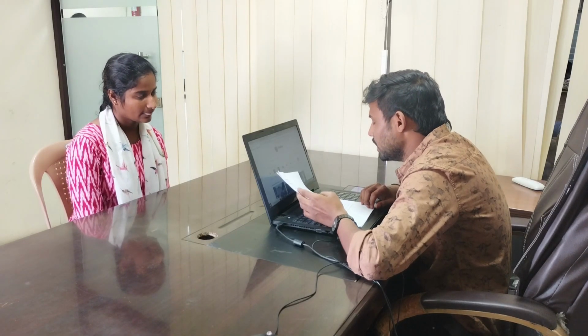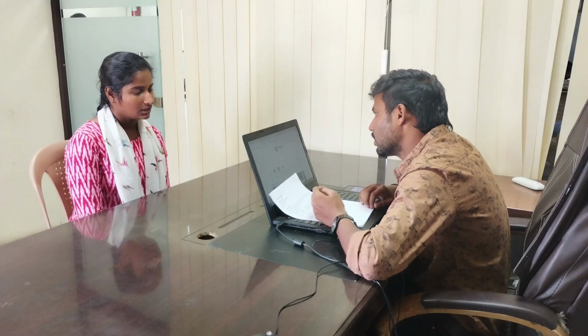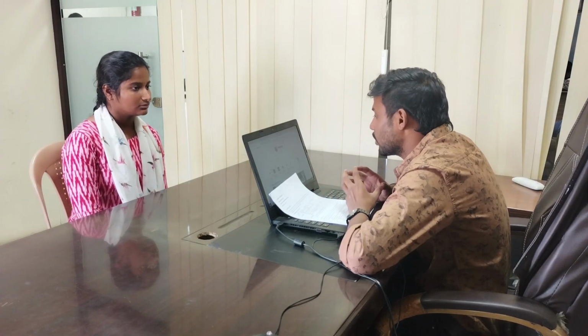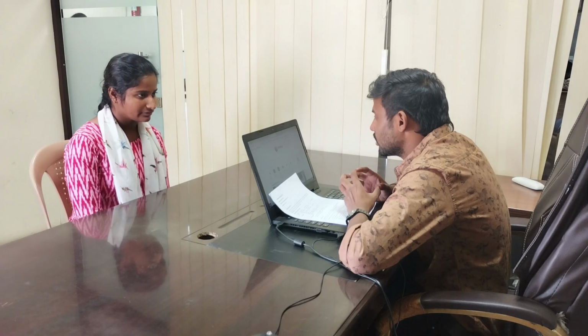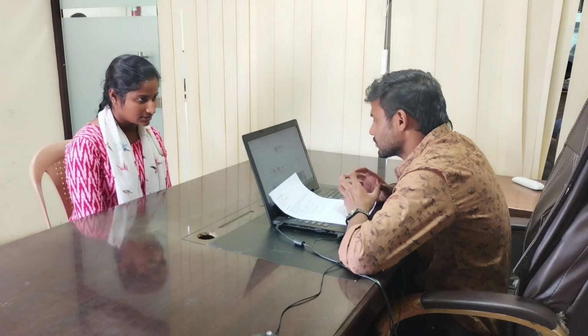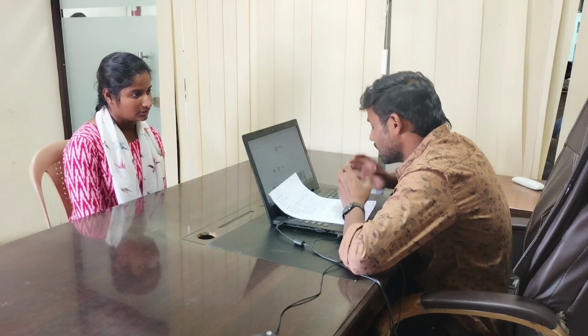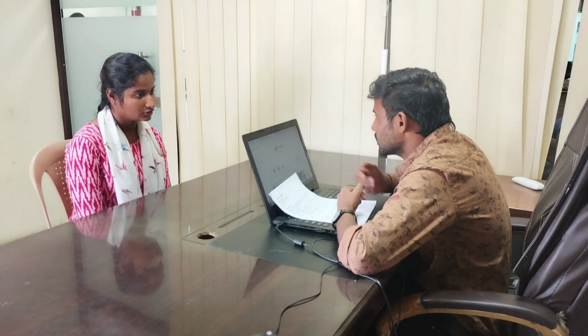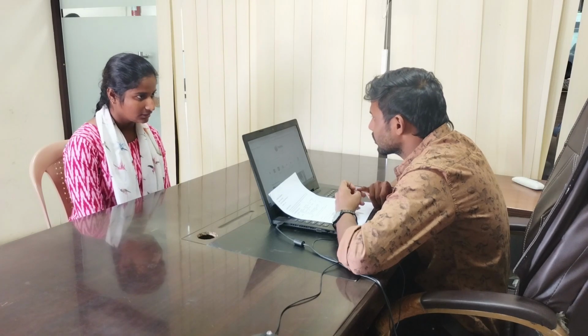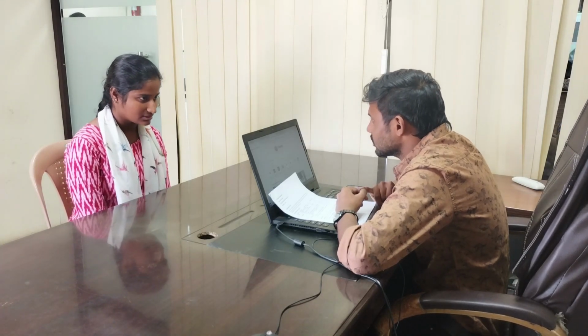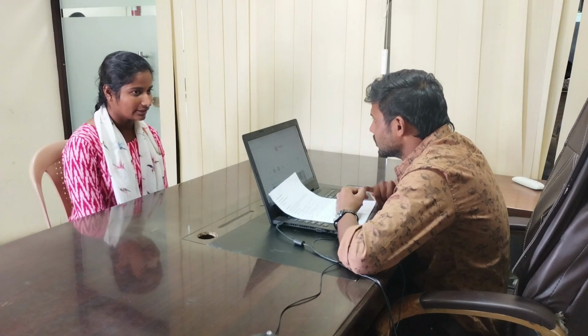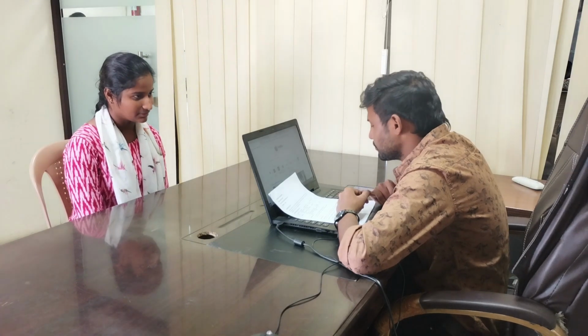How many levels of testing do we have in software testing? There are two types of testing: manual testing and automation testing. I'm asking about the levels: unit testing, integration testing, system testing, and user acceptance testing.